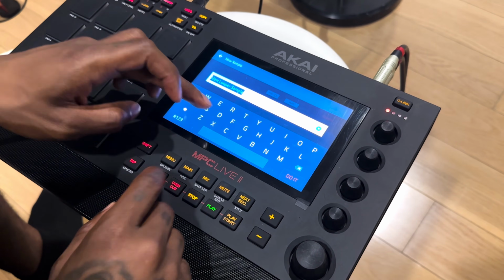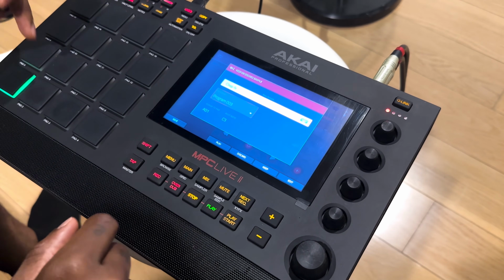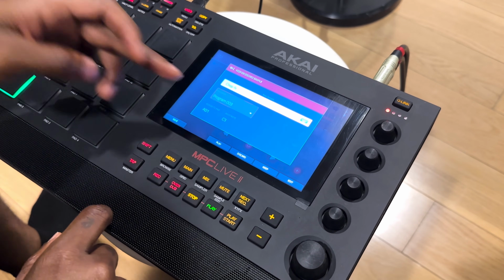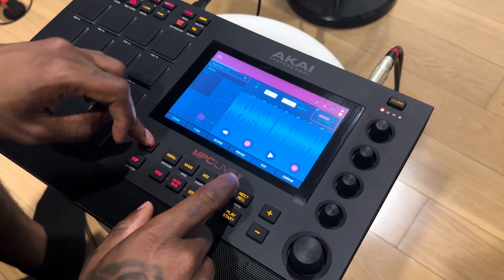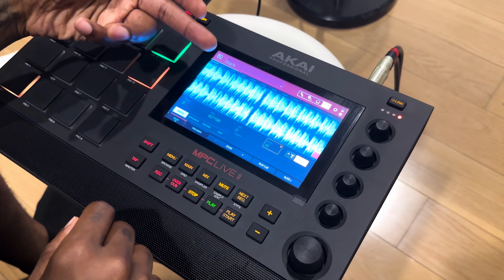And then we could just rename it. I'll just call it chop. And then you can hit any pad that's on that program. I'm just gonna go to the first pad on program 3. Now we can go shift sample edit, and we'll have our chop right here.